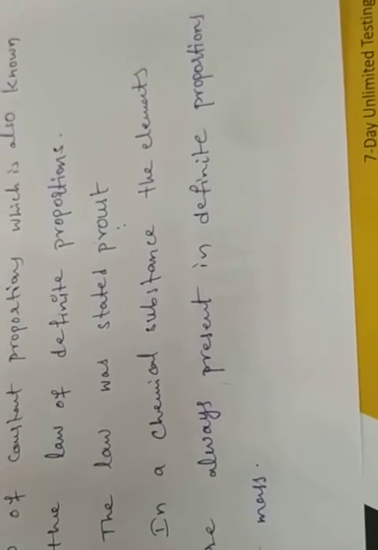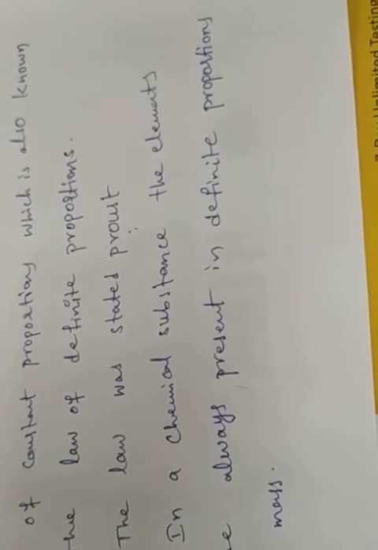This is called the law of constant proportions or the law of definite proportions.